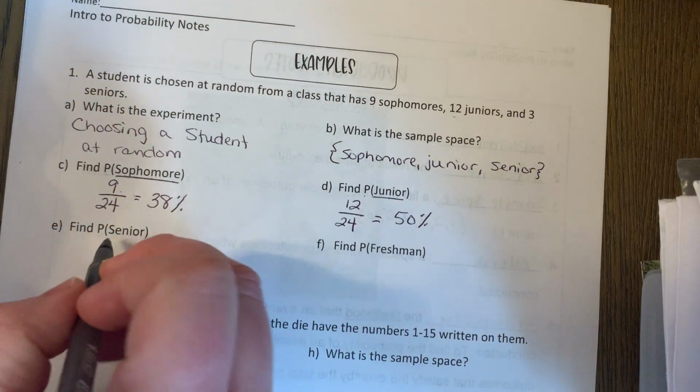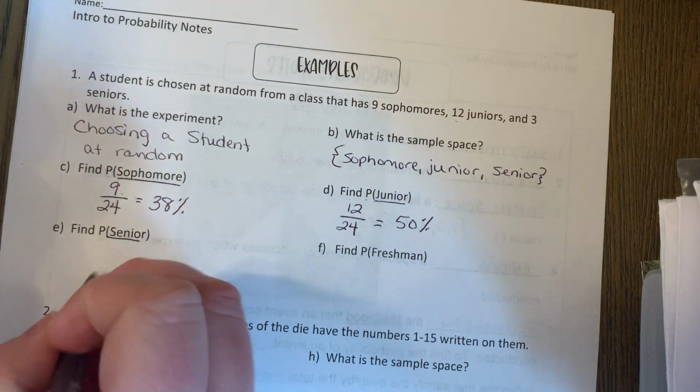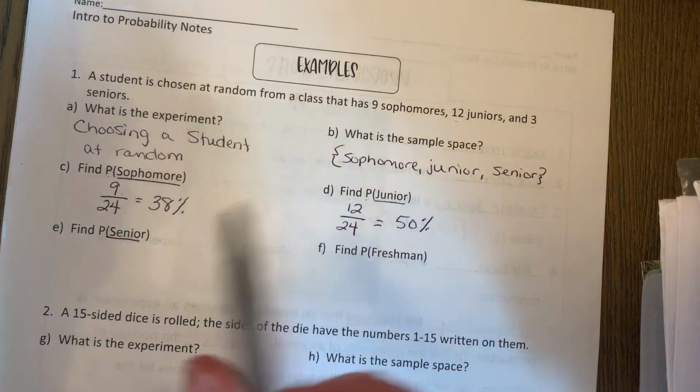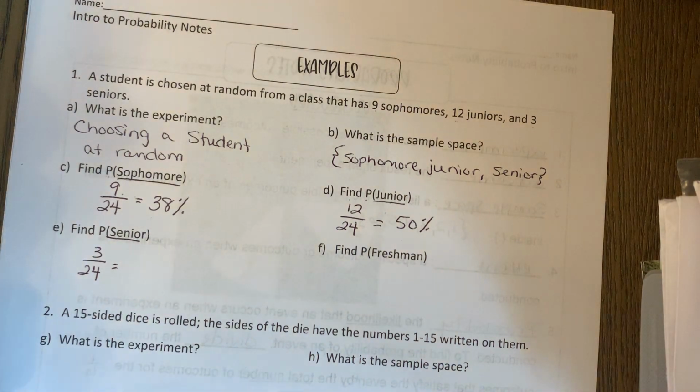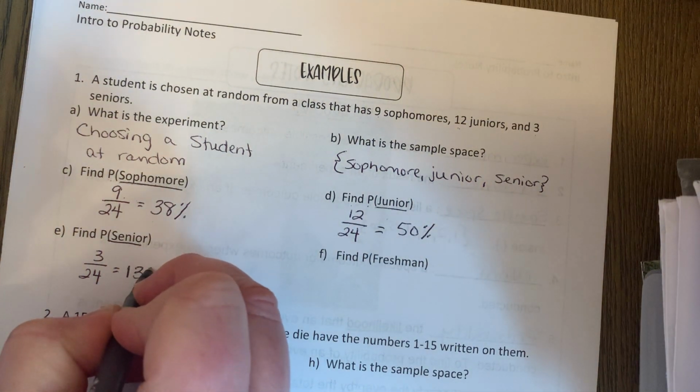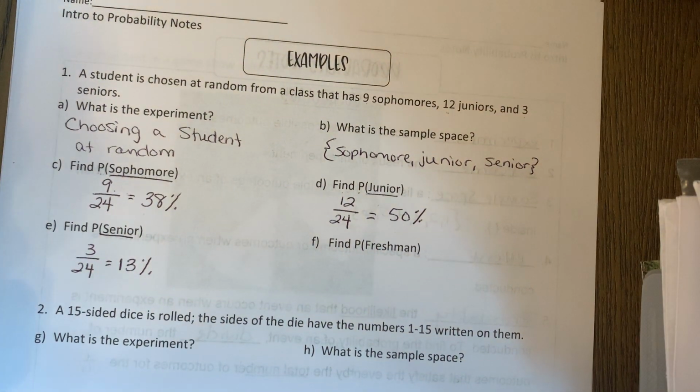So now let's look at seniors. Find the probability of picking a senior. Okay, how many seniors were there? There were 3 seniors out of 24 total students. That equals 13% chance. So we have a more chance to pick a junior still.